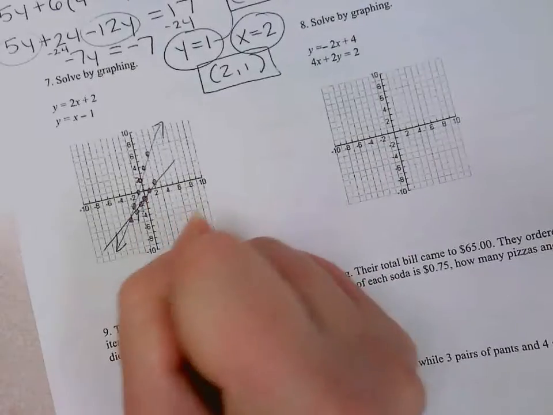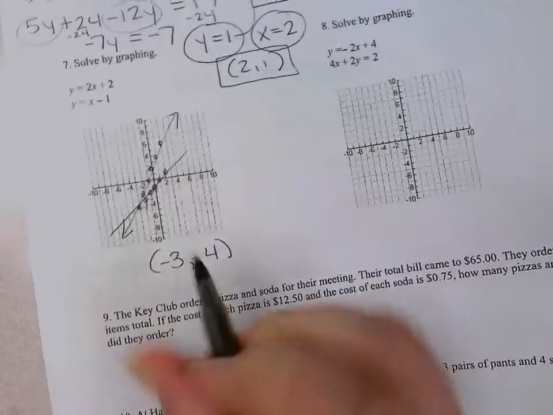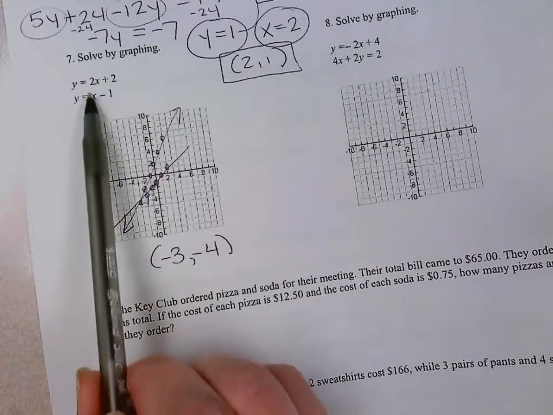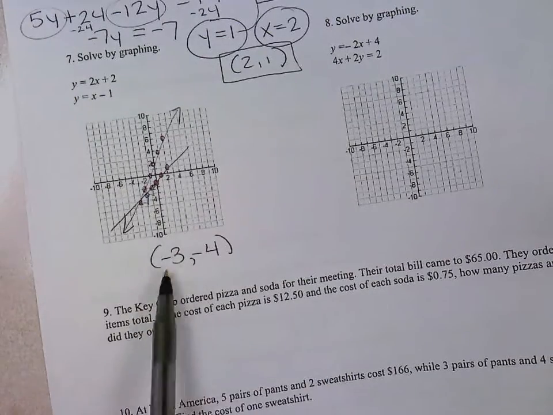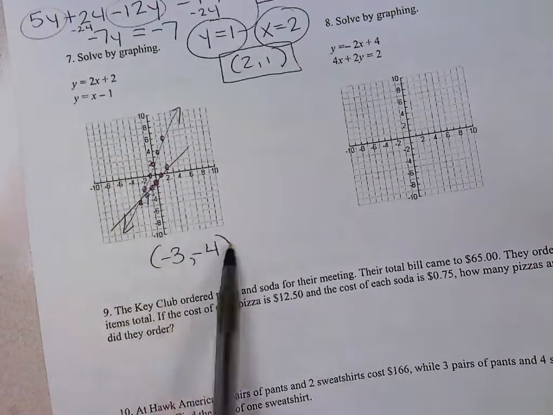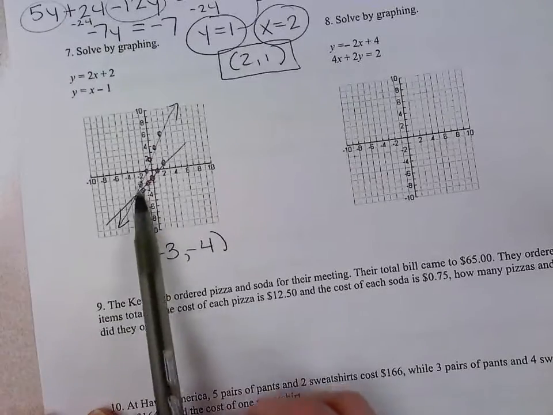Does that sound like it will work when I plug it back in? It works in equation 2. That would be negative 6 plus 2 is negative 4. Yeah, so I checked that it worked because it was kind of hard for me to see it.